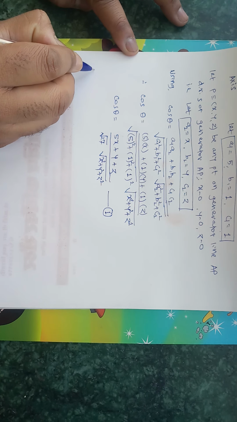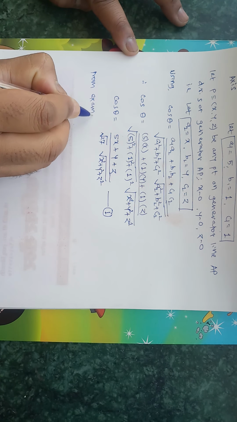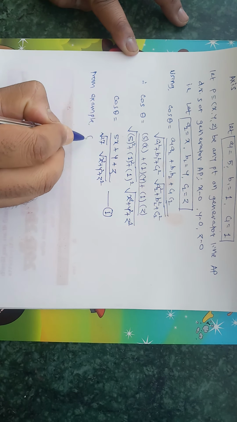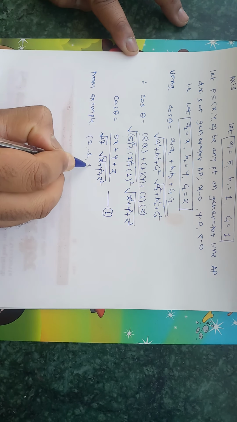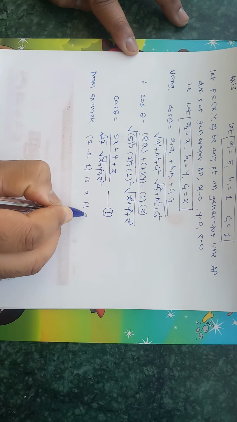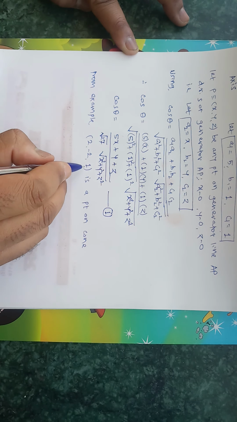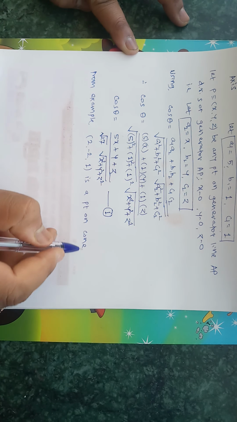It is given in the problem, actually, from the example. (2, -2, 1) is a point on the cone. As the cone passes through this point, this point must lie on the cone.